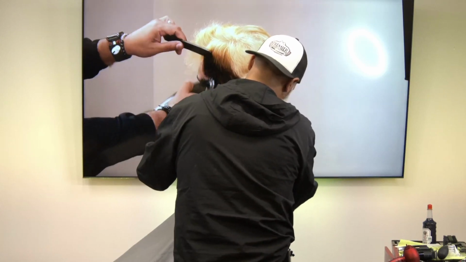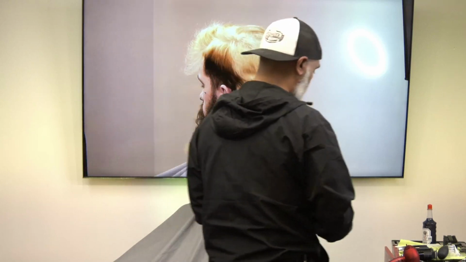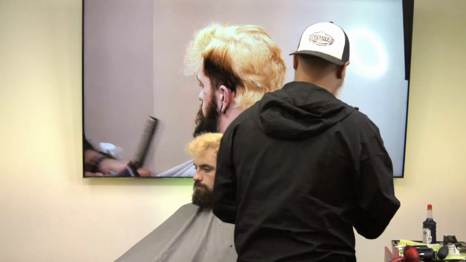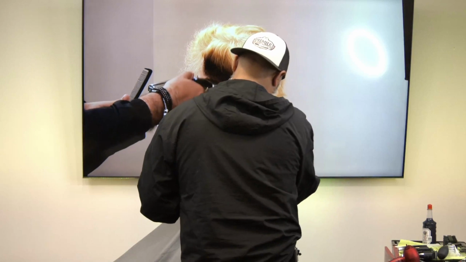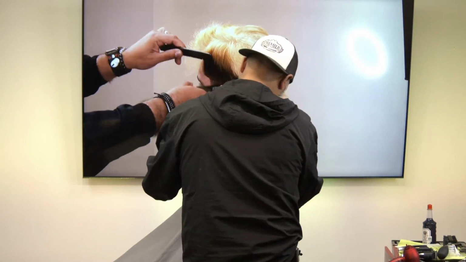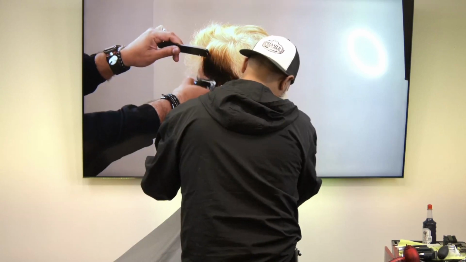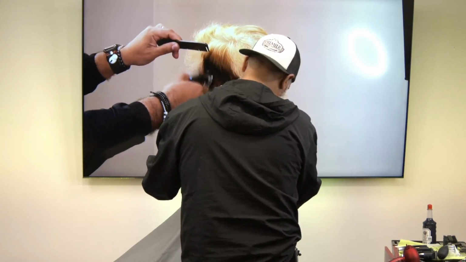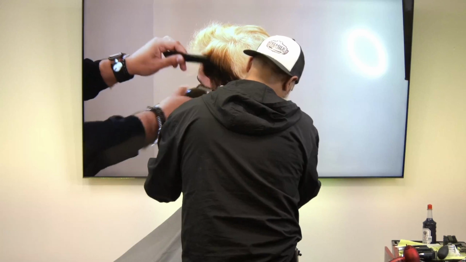I'm fading from top to bottom, working my way down. I'm going from my 1.5 to my 1, holding it at a 90. I always cut from top to bottom. It doesn't matter what kind of cut I'm doing.